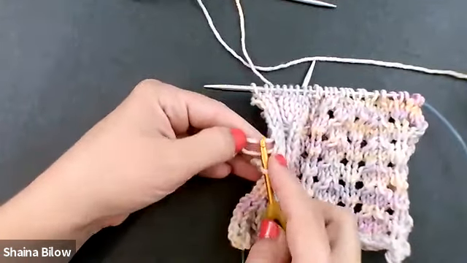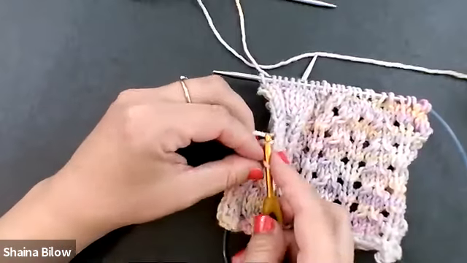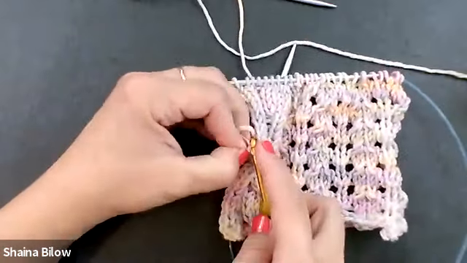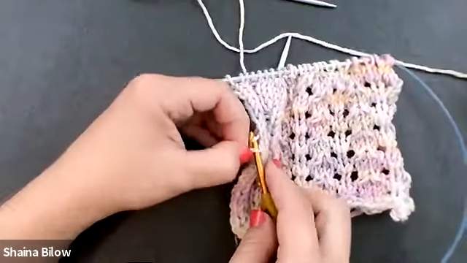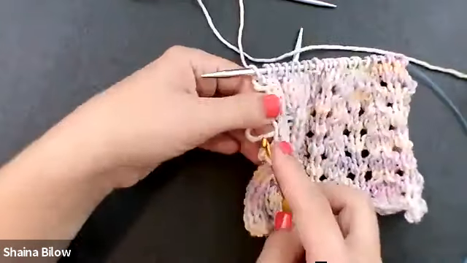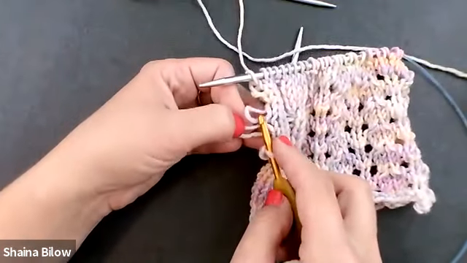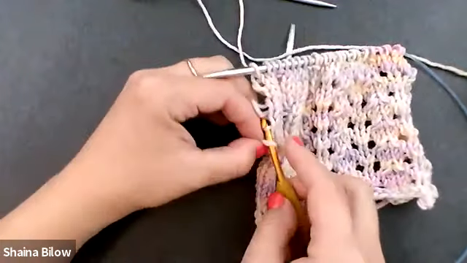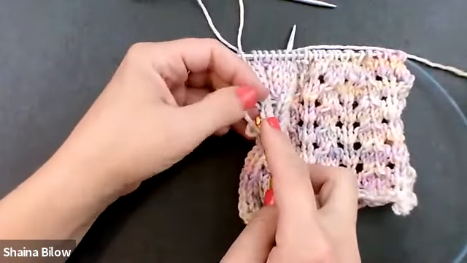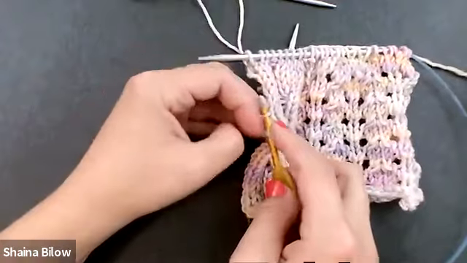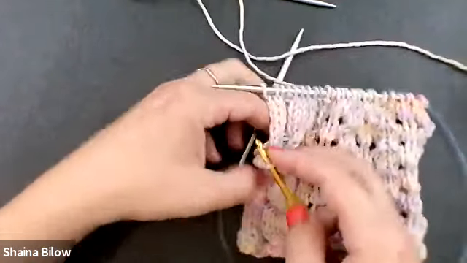So here's one row and the other. This was row, let's call it 10. And here is row 11, for example. And then this loop has 12, 13, 14, 15, etc. So I'm picking up one loop, one half of the loop, and then the other half of the loop.